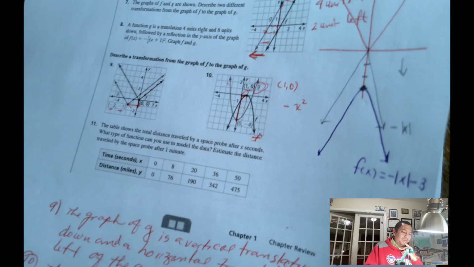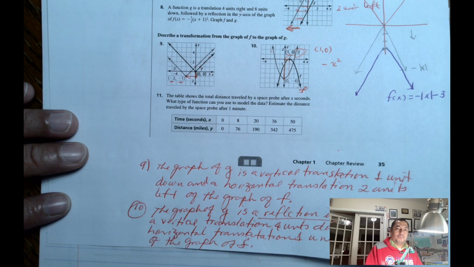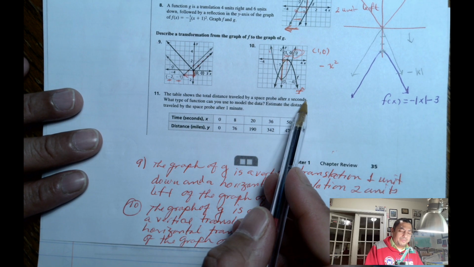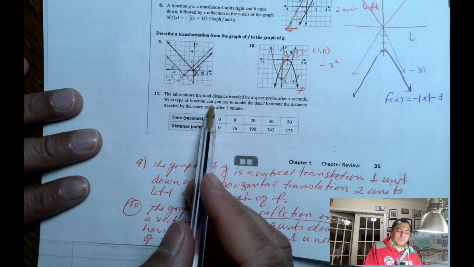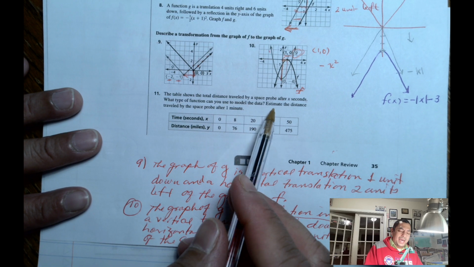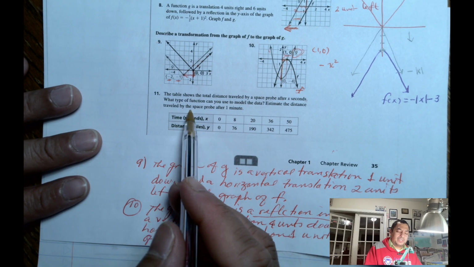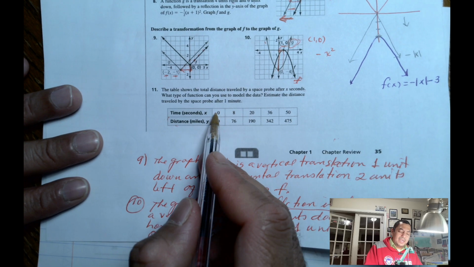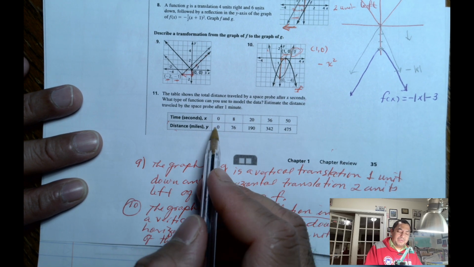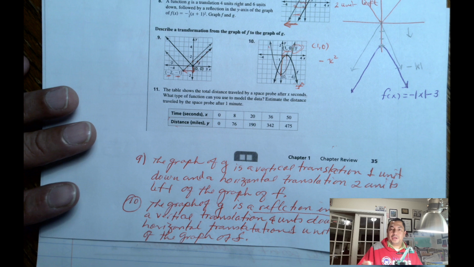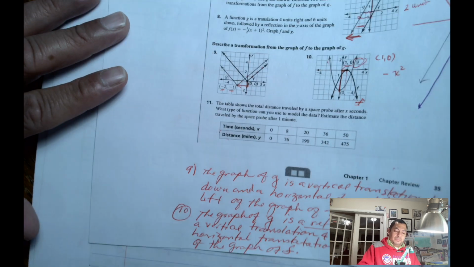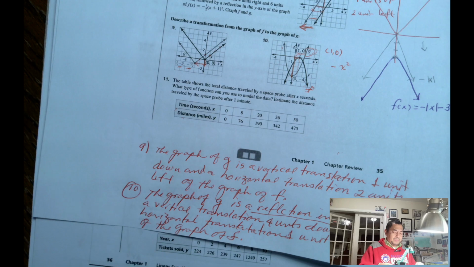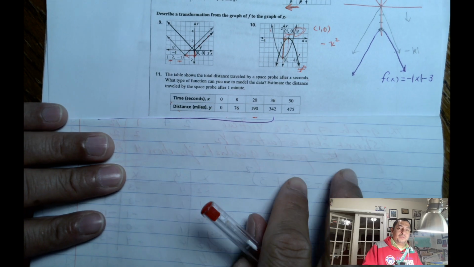Okay, let's move to problem number 11. It's a table. The table shows the total distance traveled by a space probe after x seconds. What type of function can you use to model the data? Estimate the distance traveled by the space probe after 1 minute. So we have the time and distance: 0, 8, 20, 36, 50, and distances 0, 76, 190, 342, and so on. Okay, that's the problem. Now I'm going to put some paper here to solve this problem.